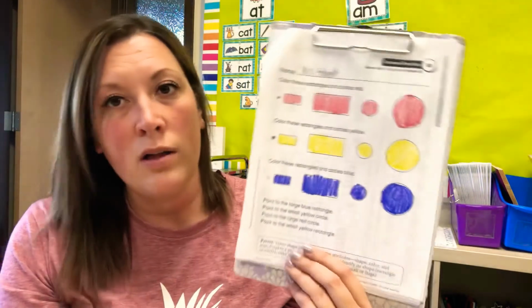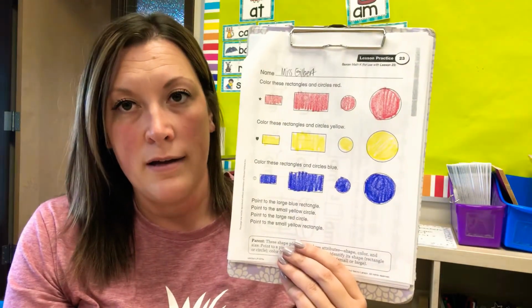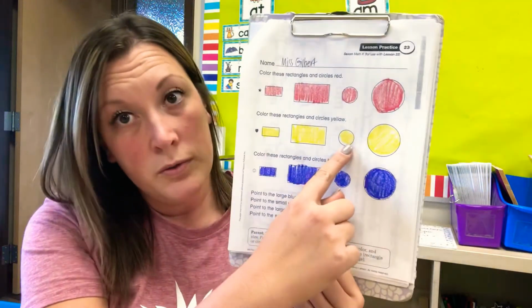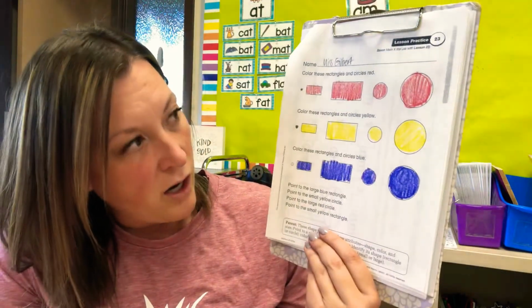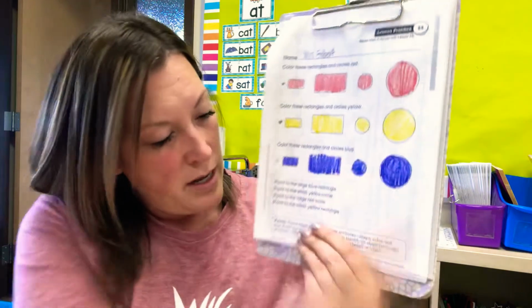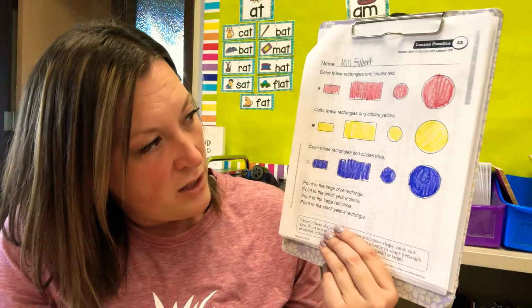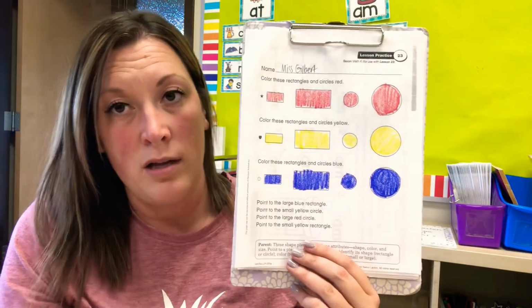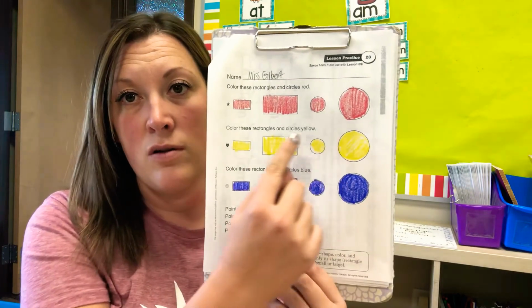Point to the small yellow circle. Point to the large red circle. Large. Last one, point to the small yellow rectangle. Yellow, small rectangle. Great job.